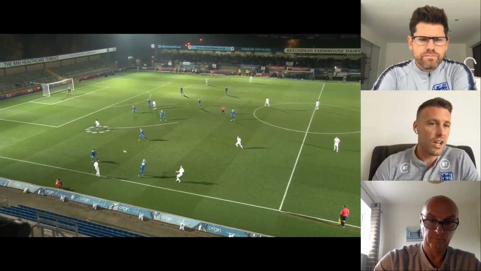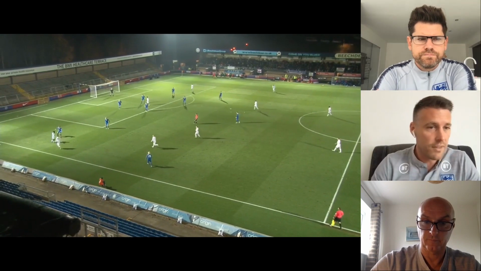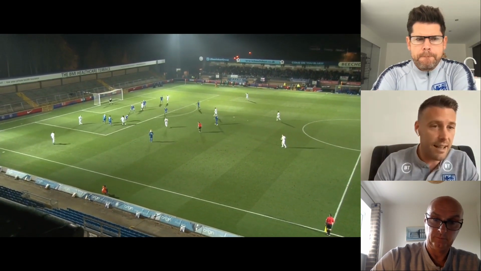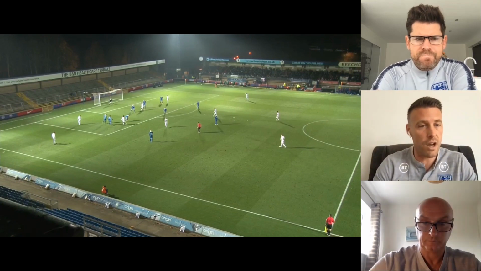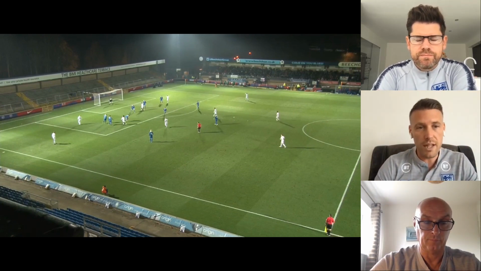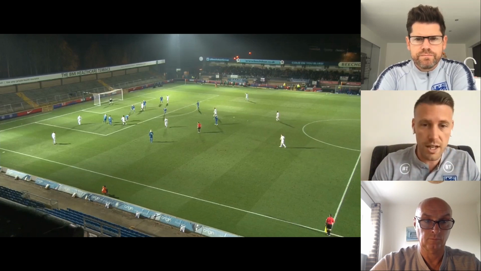And 10 decides to find some space and make that forward run, and we can penetrate in a wider position. This was something that was really clear, something we spoke about at half time as well. So it was great to see him doing it quite early in the second half. He'd recognised where the space was anyway, so it was nothing to do with us.